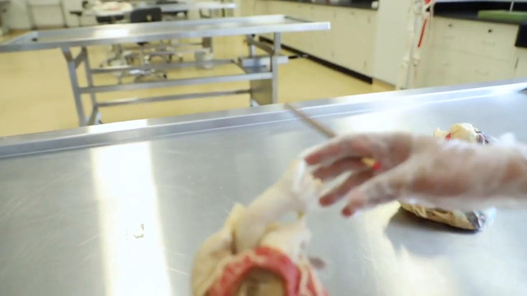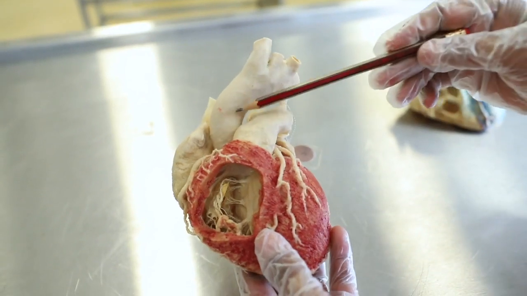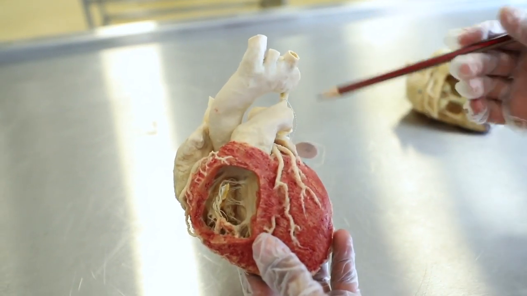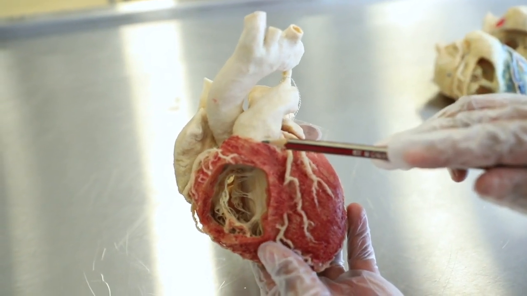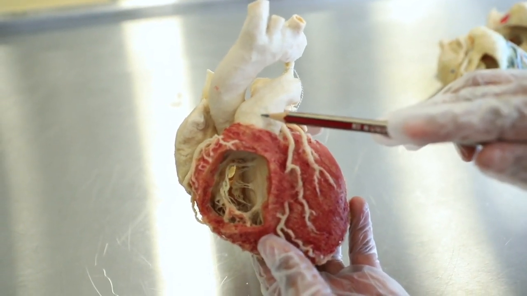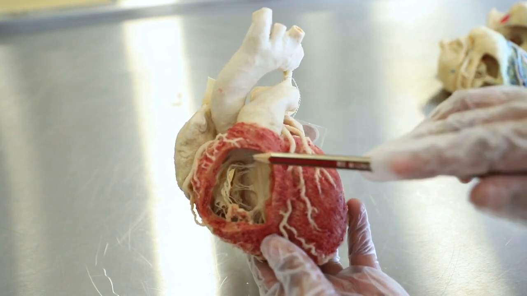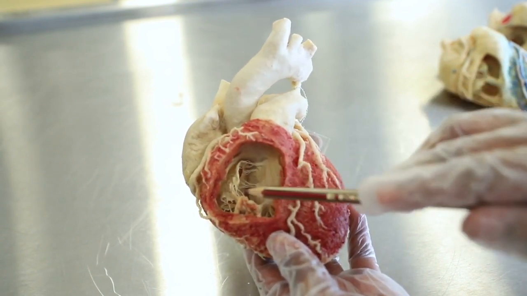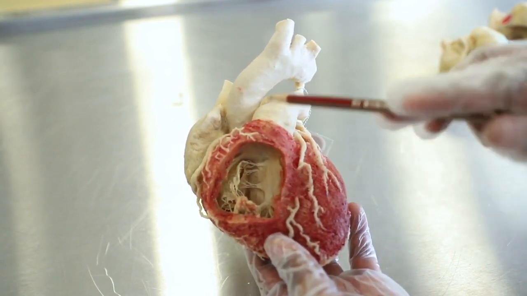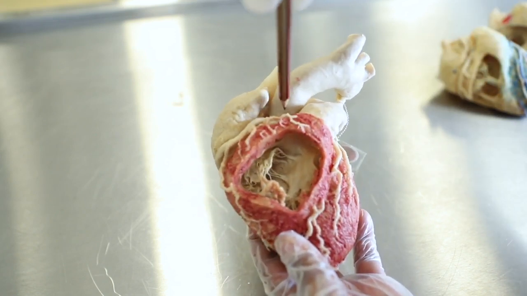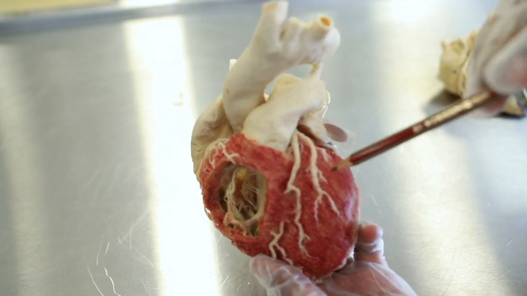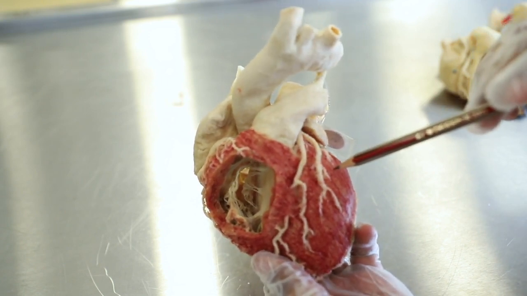Then we have the great vessels that exit from the heart. This is the pulmonary trunk, which exits from the right ventricle, and this is the aorta. The aorta exits from the left ventricle.